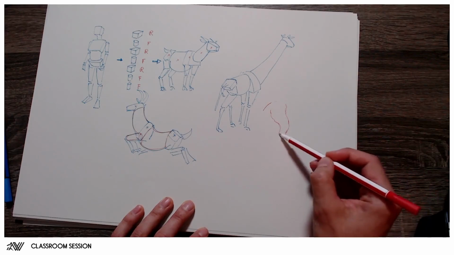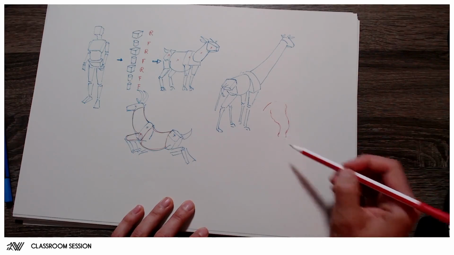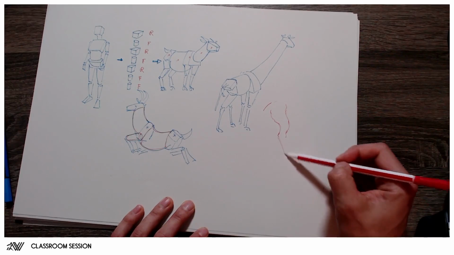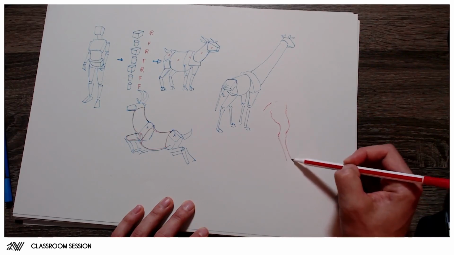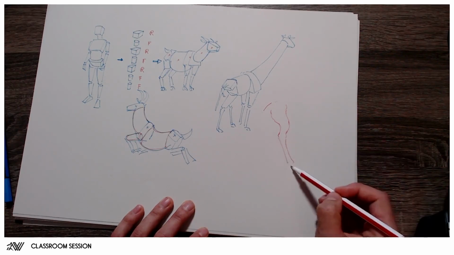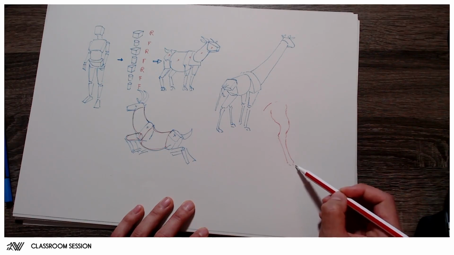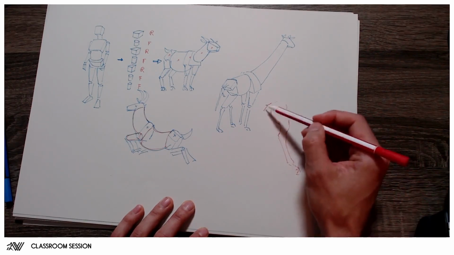And instead of actually representing the correct proportions, she's choosing to really over stylize the feet portion of the animal.